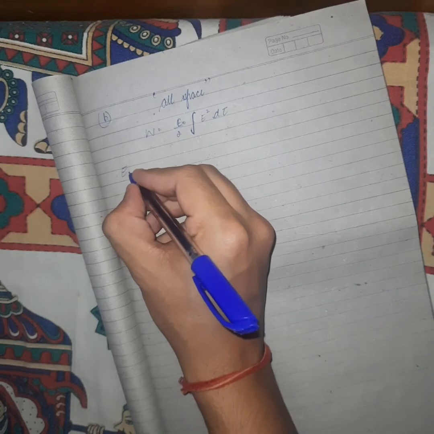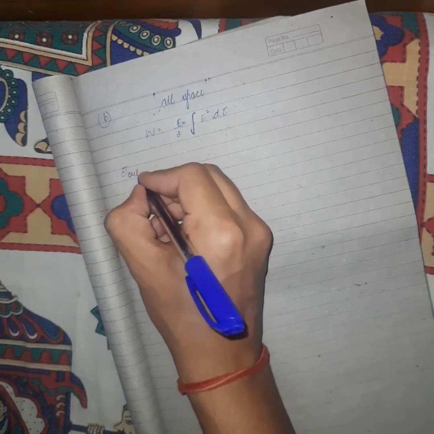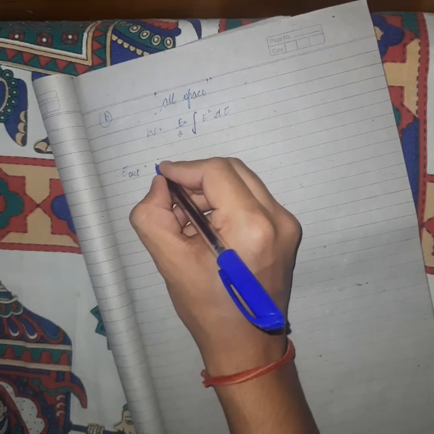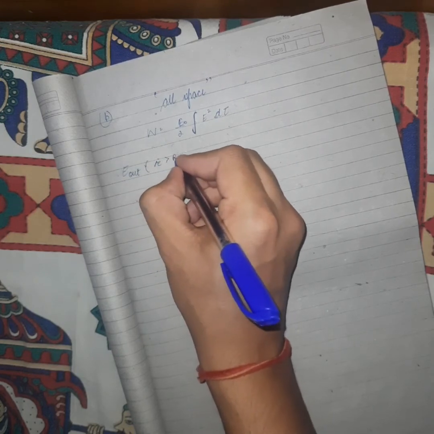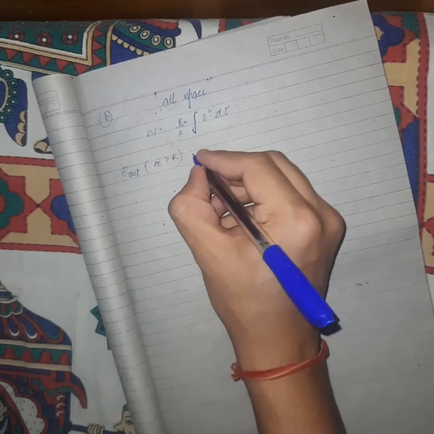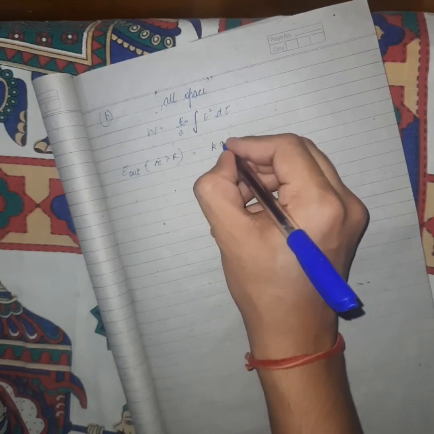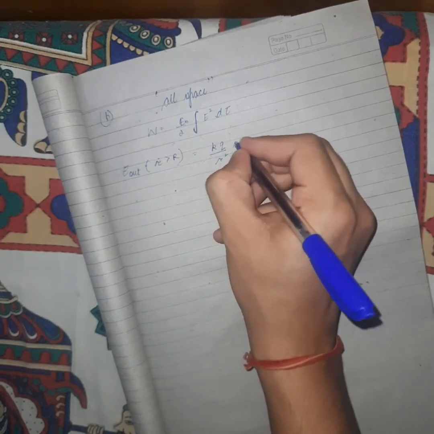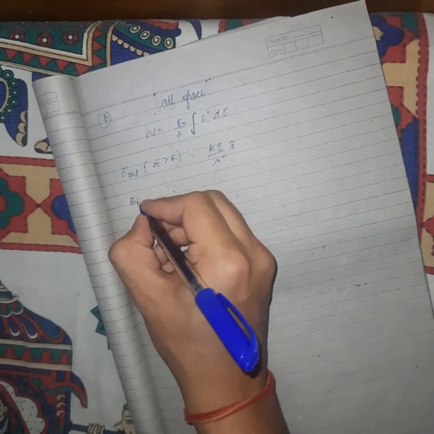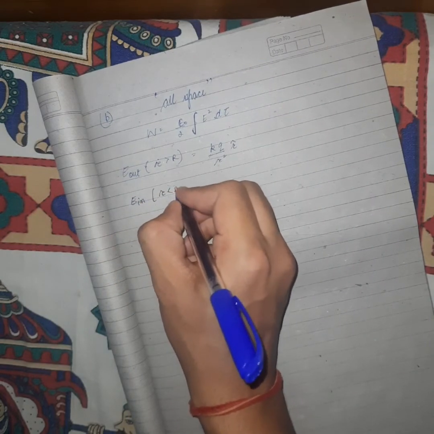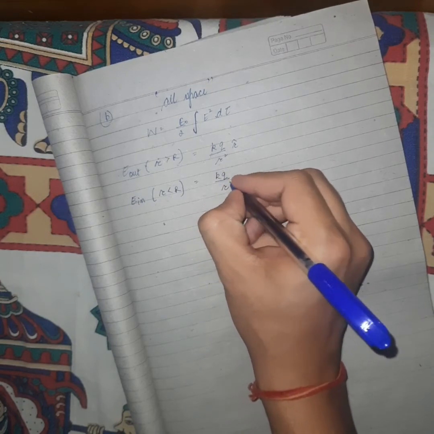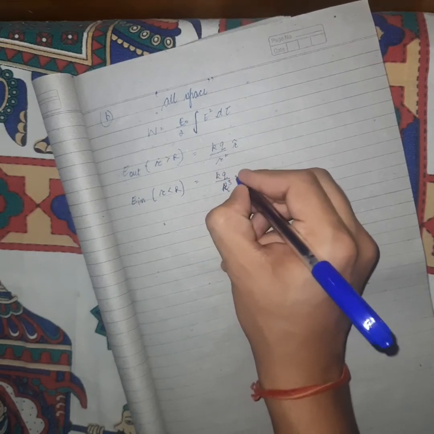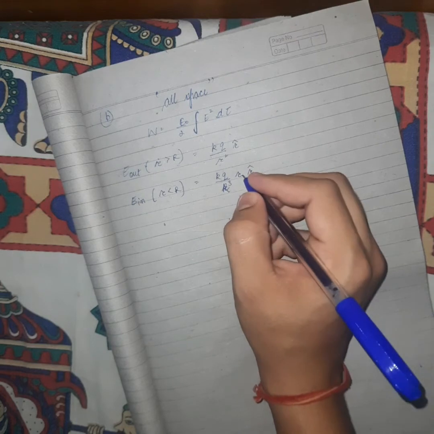First of all, let us write those values. In case of a solid sphere, we have E outside, where r is greater than R, the radius of the sphere, as kQ upon r square r cap. In case of inside, if r is less than R, we have kQ r upon R cube r cap.